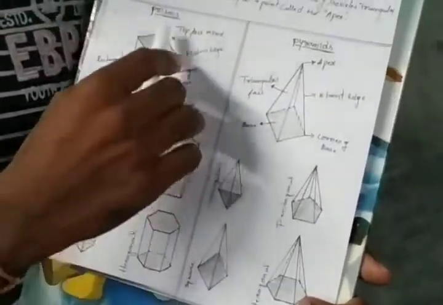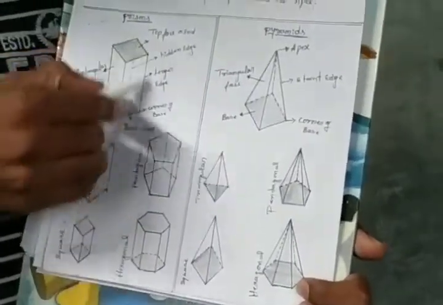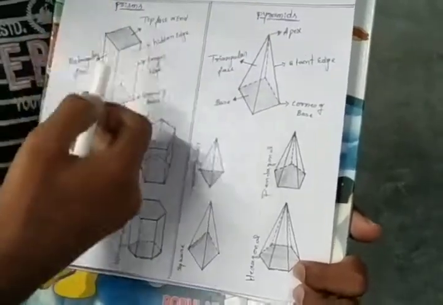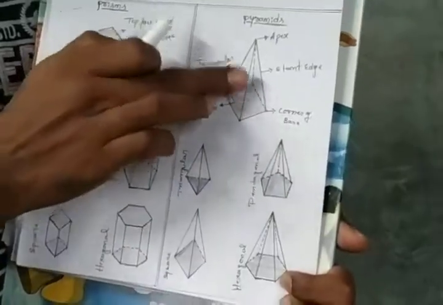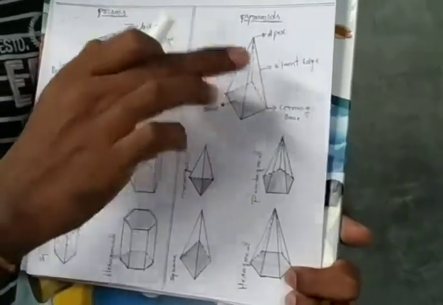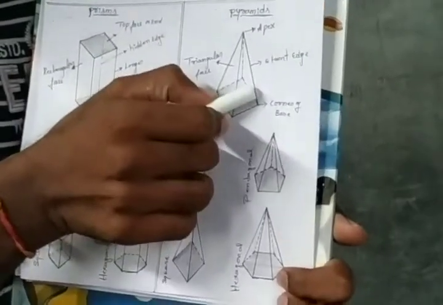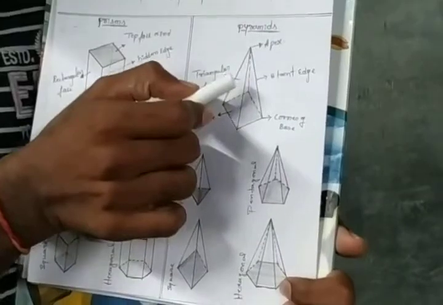So a prism has a base, as I already told, a top face, and rectangular faces, and these are the edges. It is a long edge, and this is called a rectangular face. In the pyramid it is not a rectangle, it is a triangular slant face, and it has a slant edge. It is called a slant edge, and it is a slant face or triangular face.